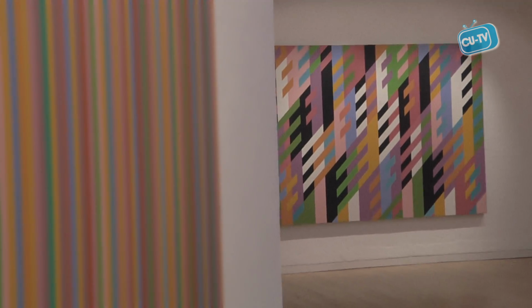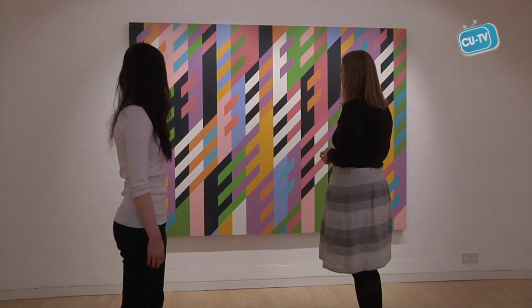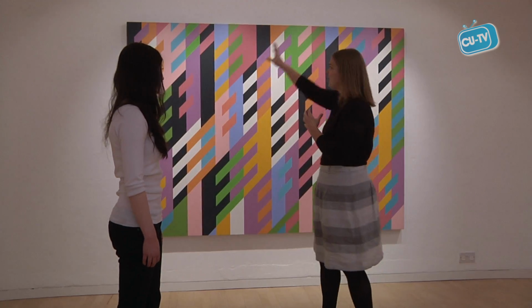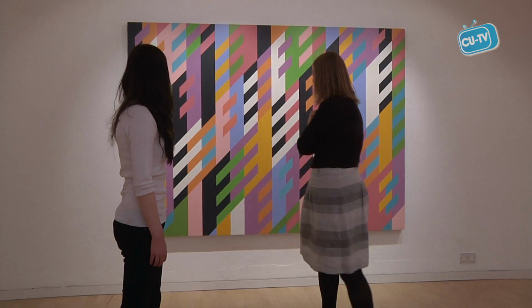There are hints of patterns, but then they prove untrue. And even if there was, by the time your eyes moved all the way around the canvas, it probably wouldn't see the same thing as it started with anyway.